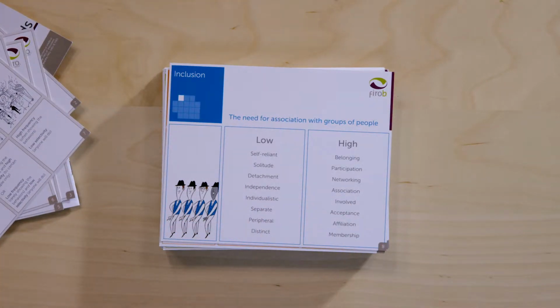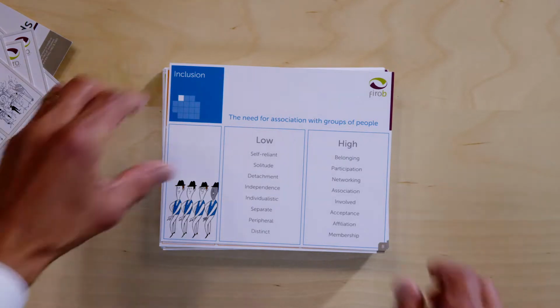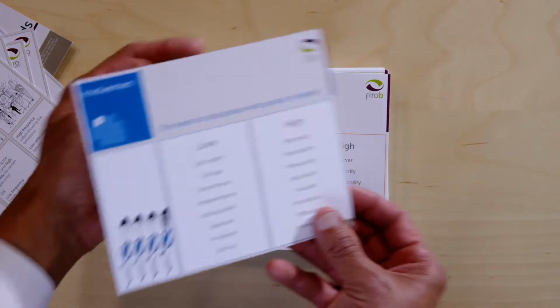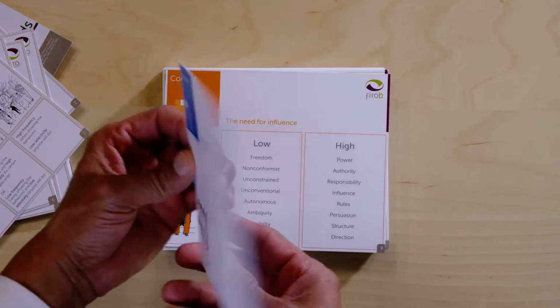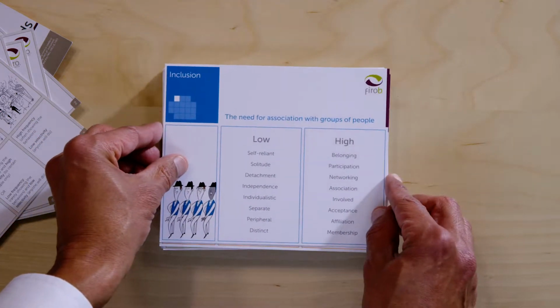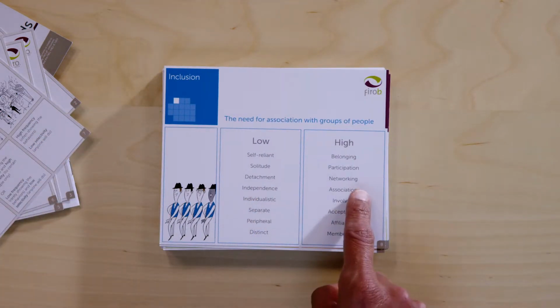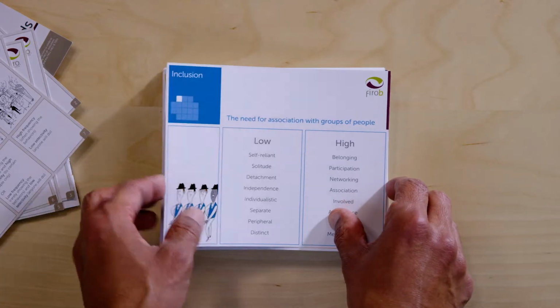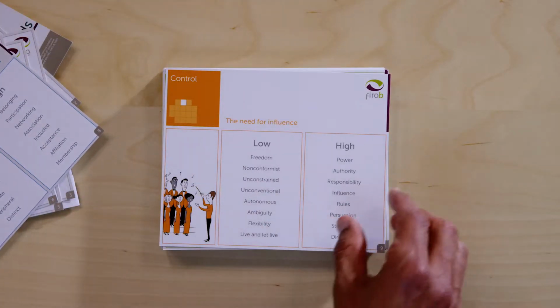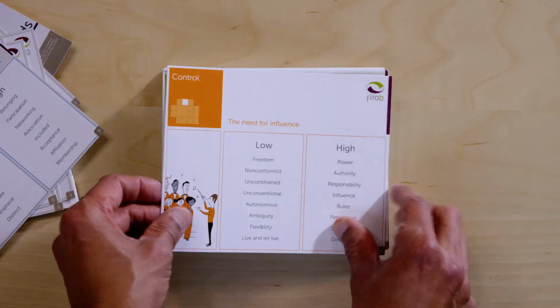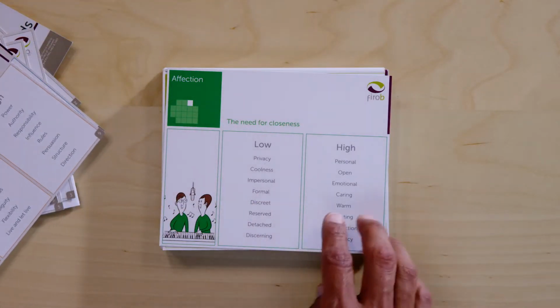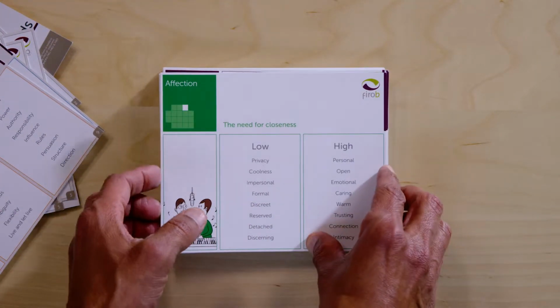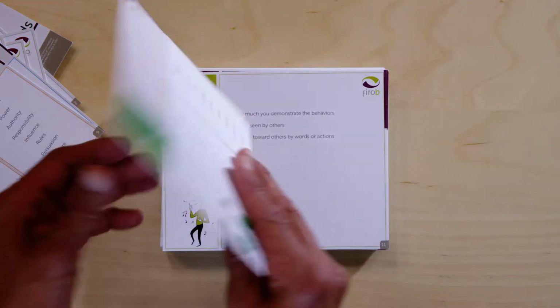The self-estimate exploration of the three interpersonal needs starts with this inclusion, or involvement if you're using the FIRO business version card, which shows characteristics typically associated with low and high scores on this need. Participants can use the lists on this card to hypothesize where they might score before they look at their reported results. The cards then move through control, or influence, and affection, or connection.